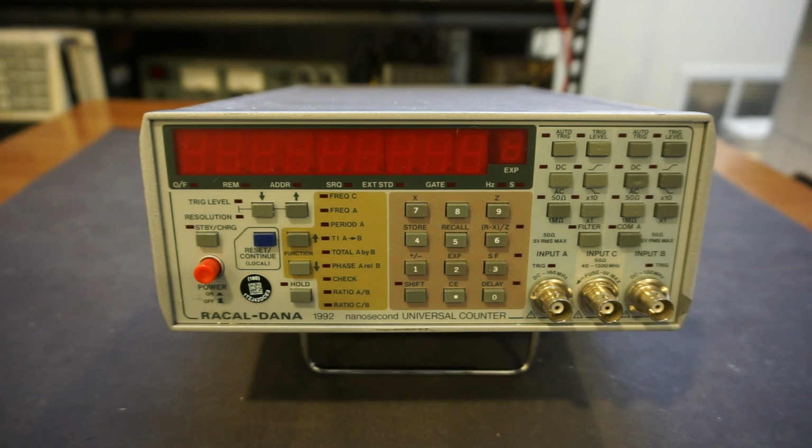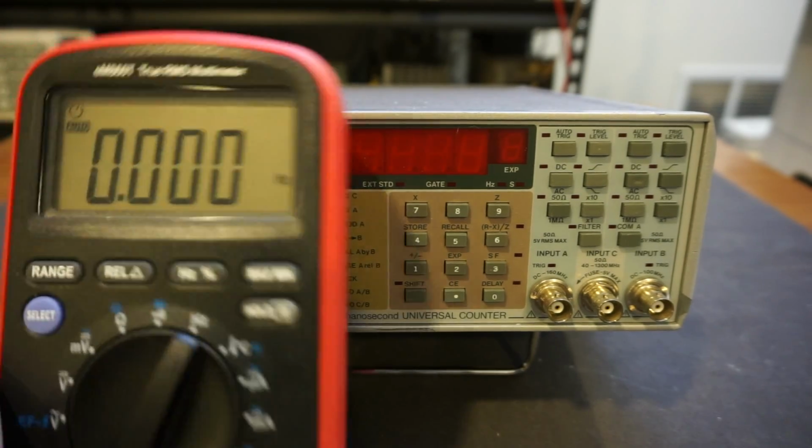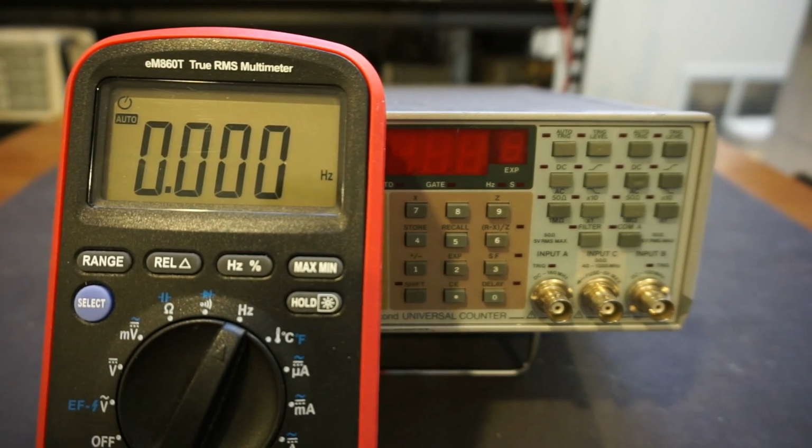So to demonstrate, I'm feeding in a signal from my BK4011 function generator at around 5 MHz into channel A. And let's first verify the signal. I set my multimeter to frequency counting mode. And as you can see, the frequency here is at roughly 5 MHz.